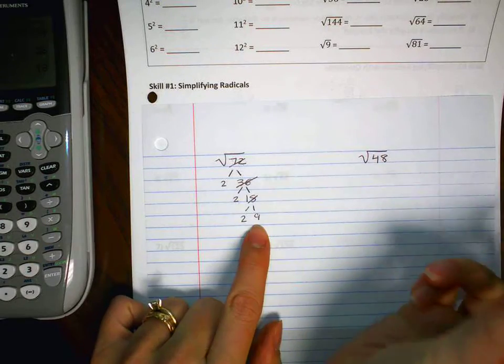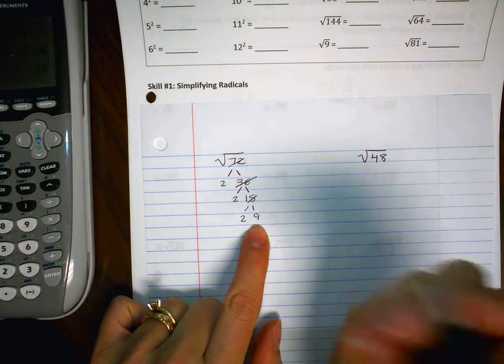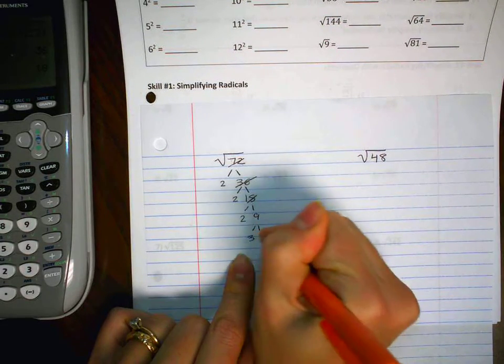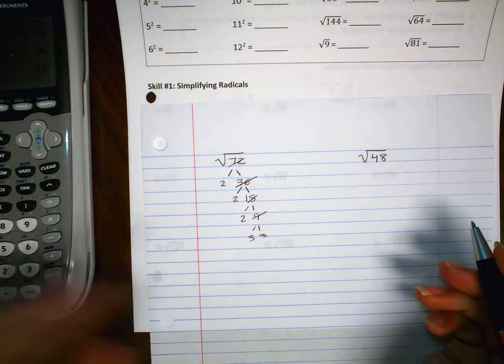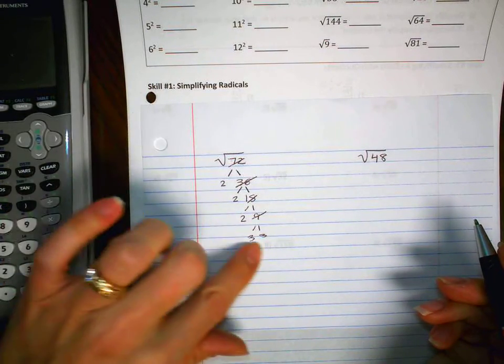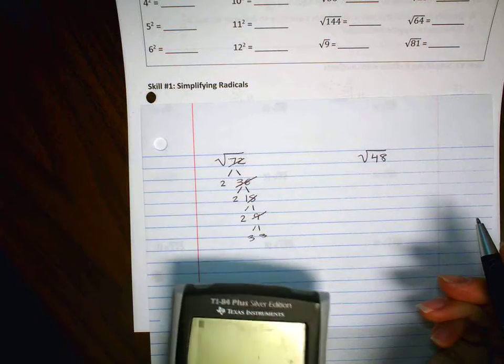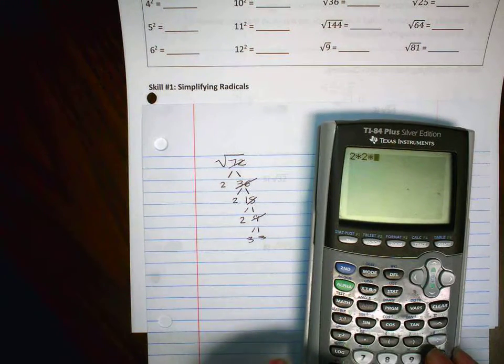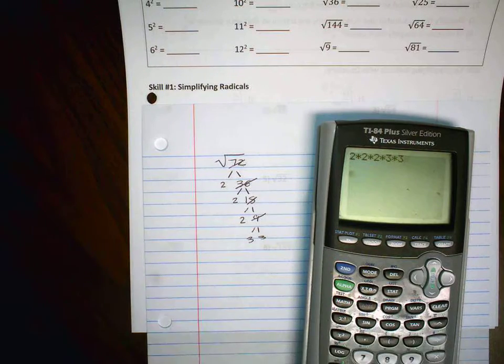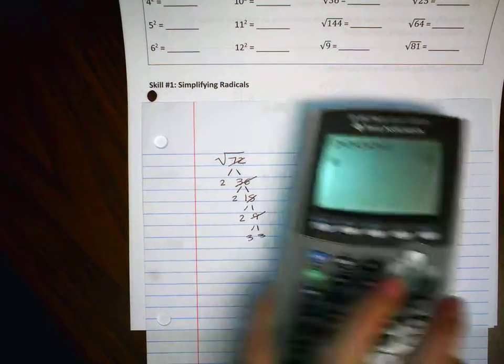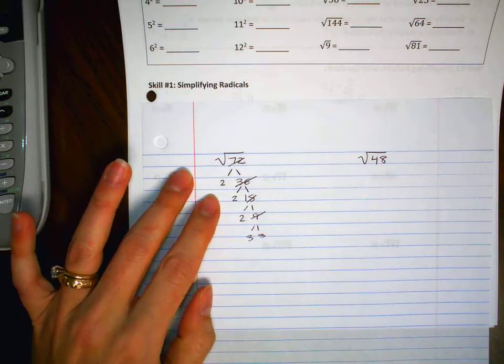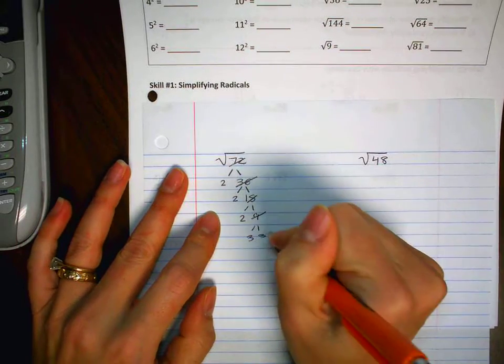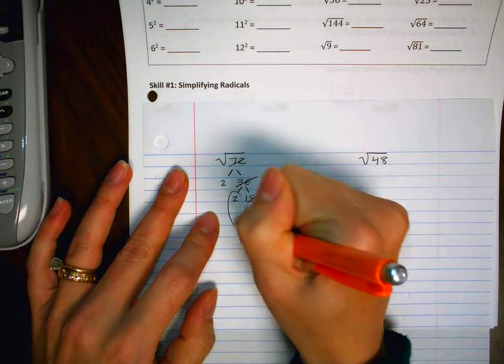And once I can't divide by 2, I just keep going up. So my next number I'm going to try is 3. And 9 is 3 times 3. If I've done my factor tree correctly, all of these numbers that I haven't crossed off should multiply up to be 72. So 2 times 2 times 2 times 3 times 3, that's 72. So now I'm going to look for groups of 2. I have a group of two 3s and a group of two 2s.